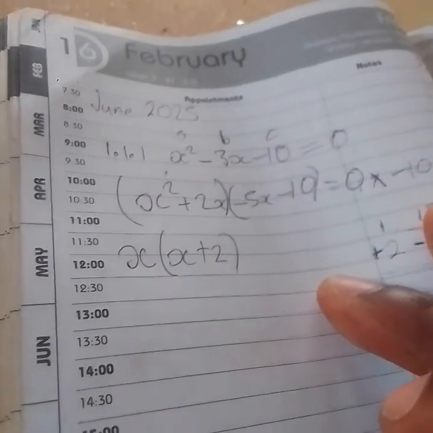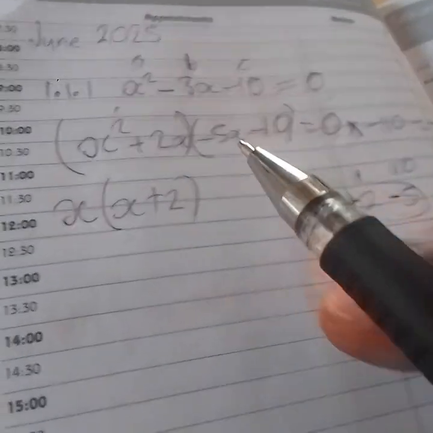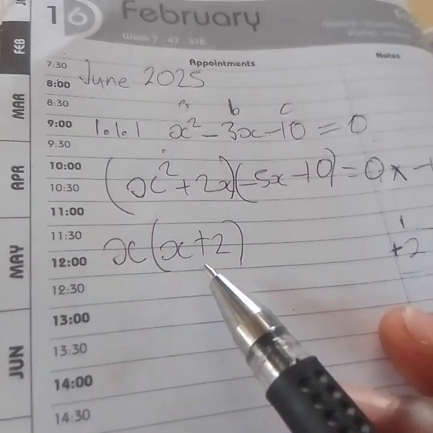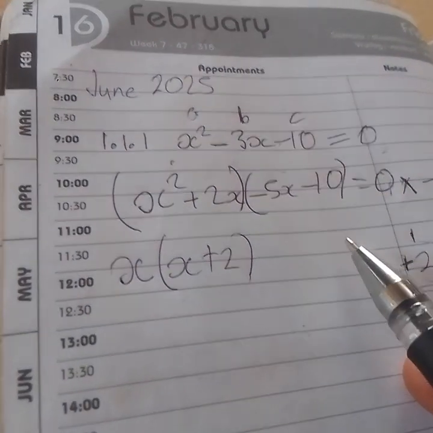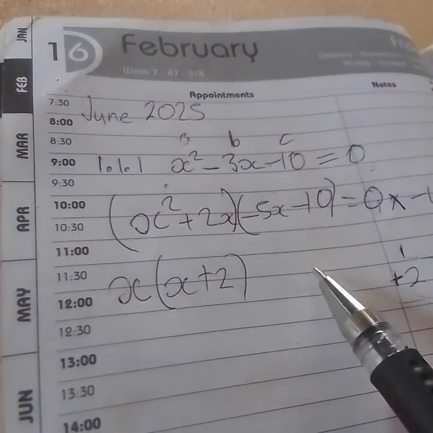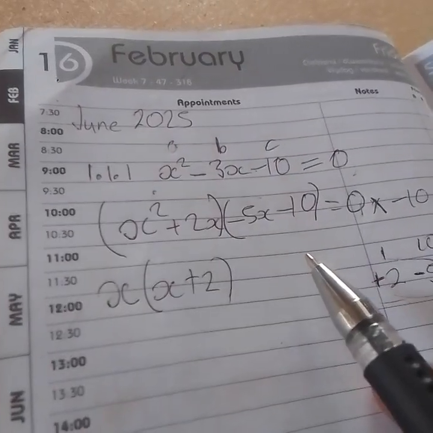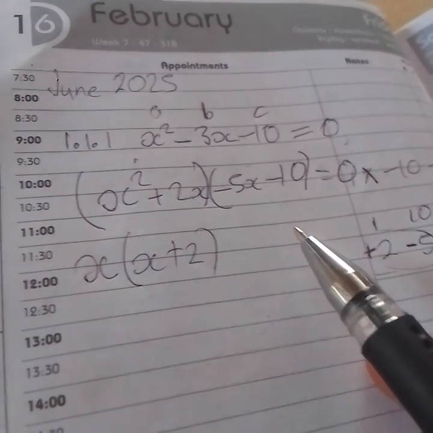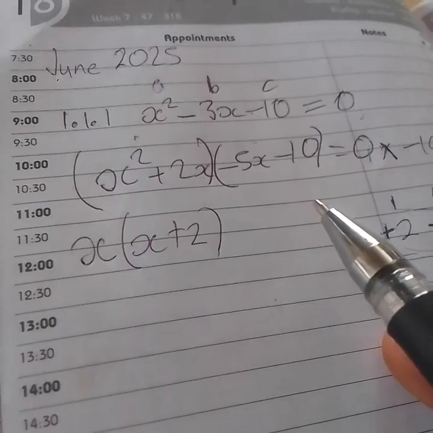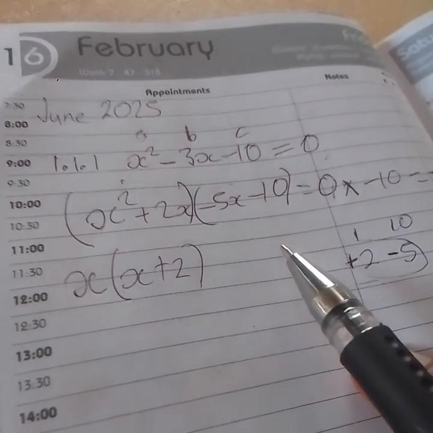So before you even go to the final answer, the bracket you got here must match the bracket you are going to get here with signs. If the figures inside are the same but signs are different, that means you did something wrong. So they have to match with signs.